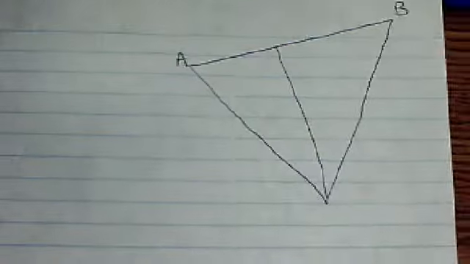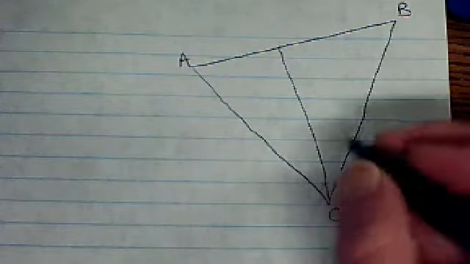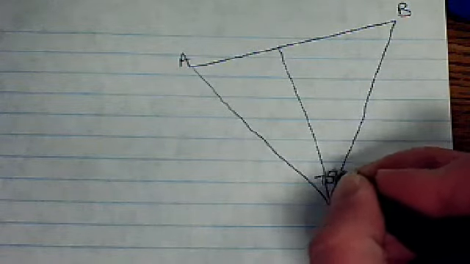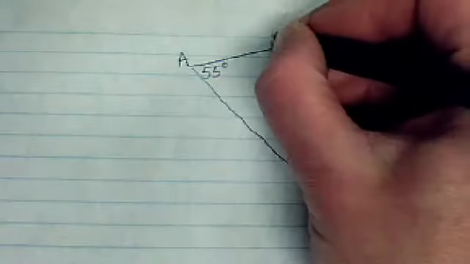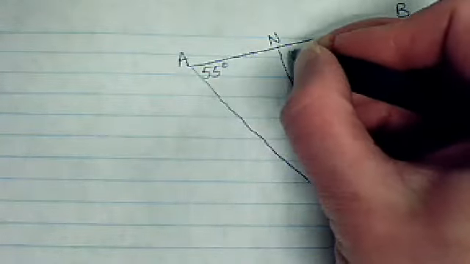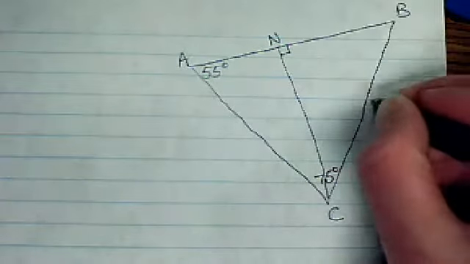Okay, the picture has A, B, and then this is not to scale, but it's going to give us something to draw on and think about. This is 75 degrees here, 55 degrees here. That was an N. So this is how the problem came.